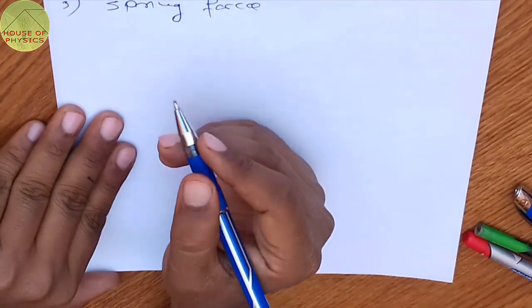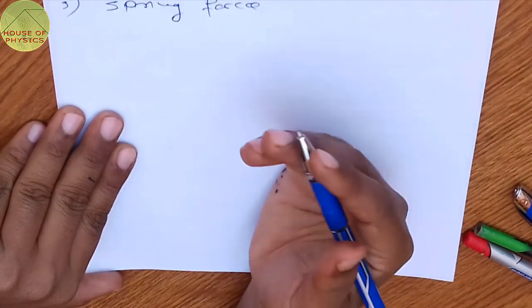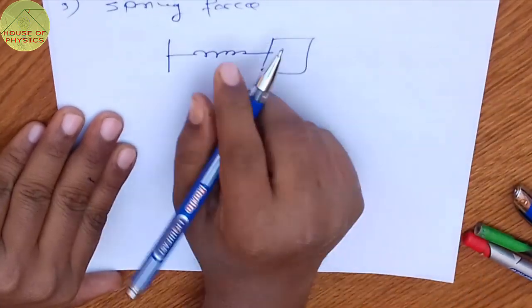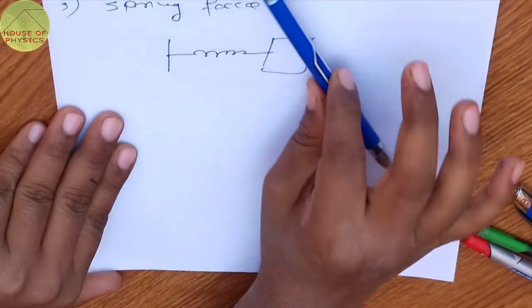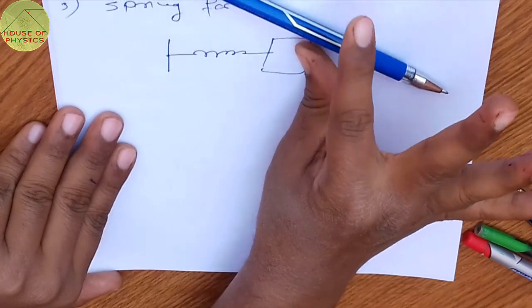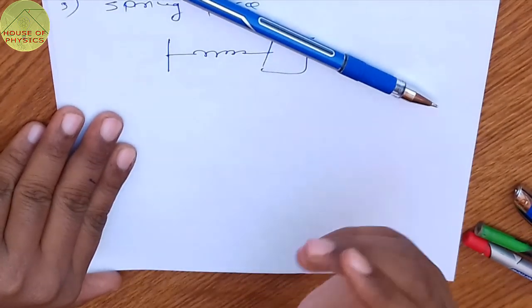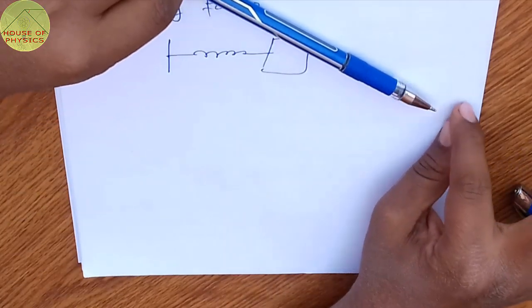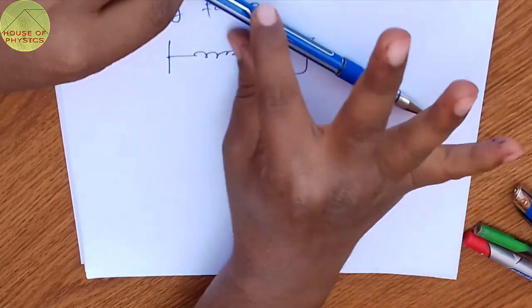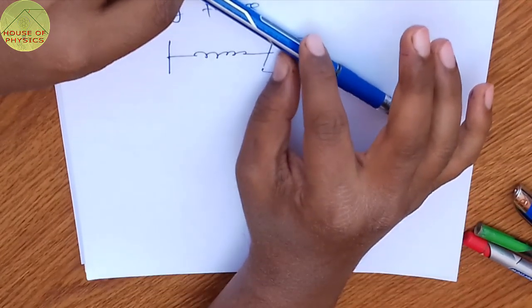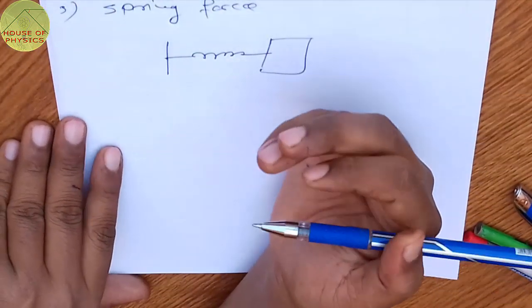Now the third one is the spring force. We are very familiar with the spring. This is the spring and this is one block attached. Suppose you are keeping this spring on the table, there is no force, and the spring will remain as it is in its natural length. But the instant you stretch out the spring, or push or pull the spring, it has a tendency to regain its original shape. This is what the spring force is about.